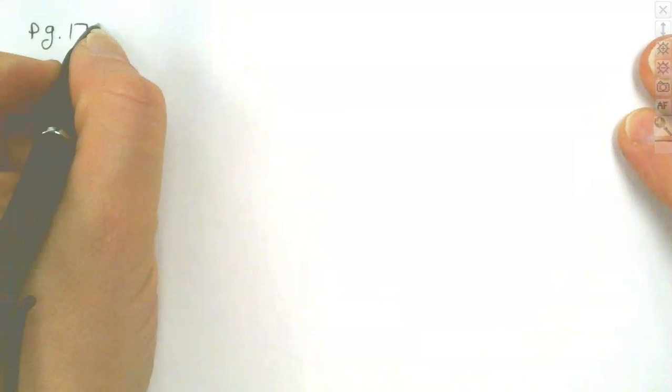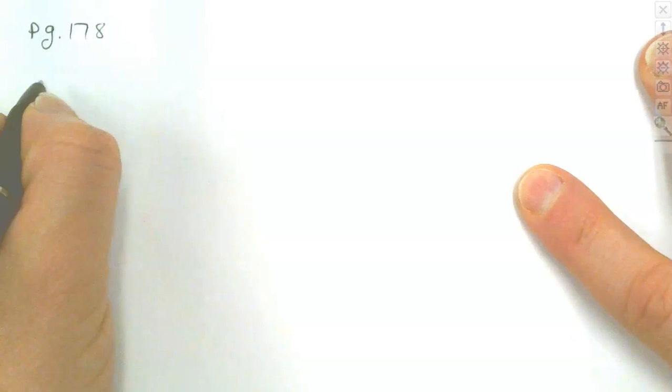Now at question 82. And this again is on page 178. We're going to look at question 82.